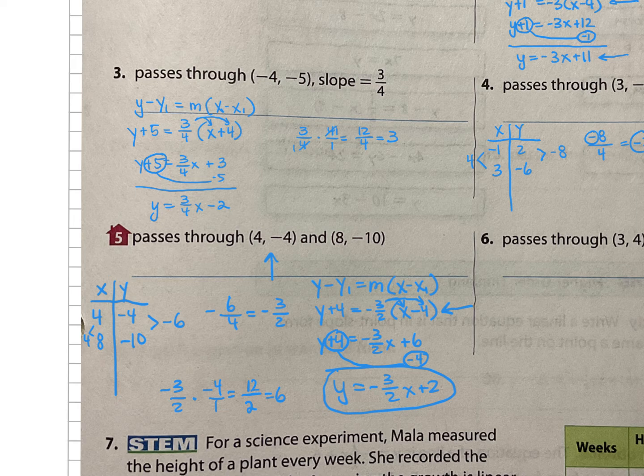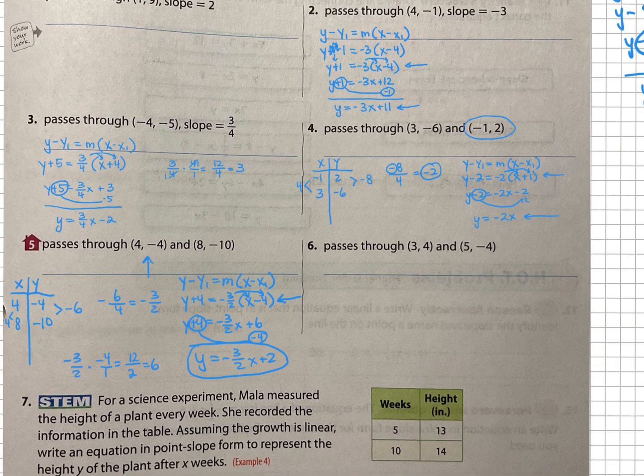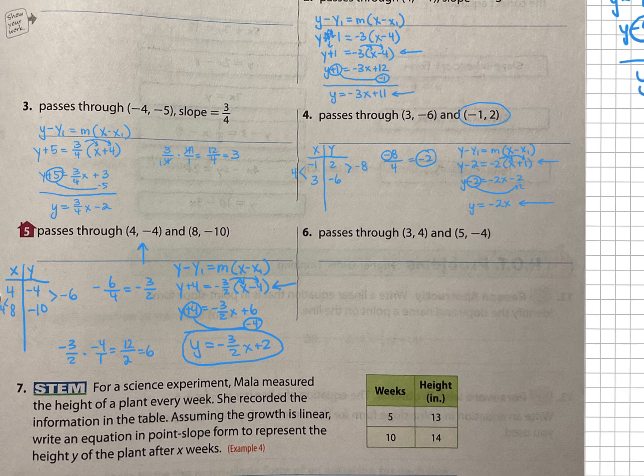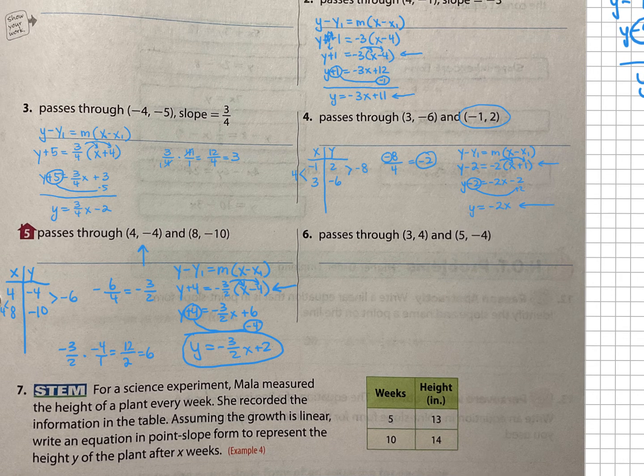All right, last one. Okay, I've got 2 points. I'm going to find the slope first so I know a slope and I know a point. I've got 3, 4, and 5, negative 4. This one went down 8. This one went up 2. Down 8 over 2 equals negative 4. So now I have a slope.